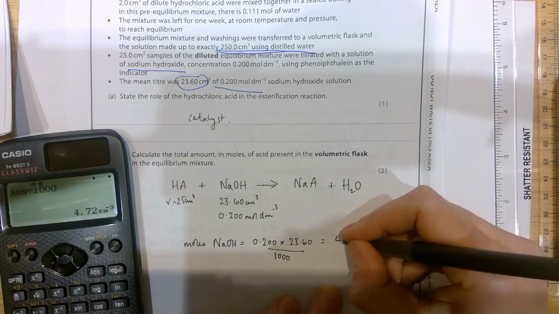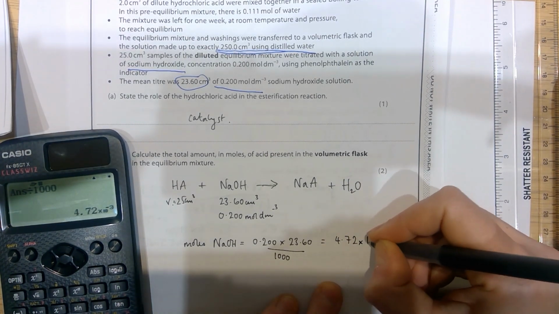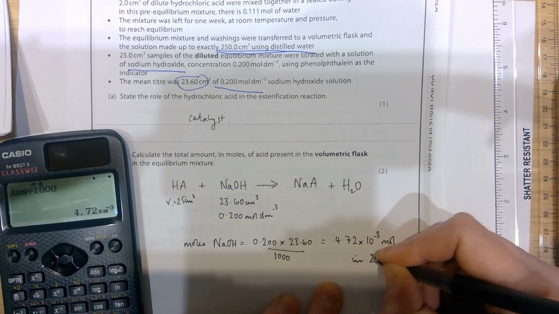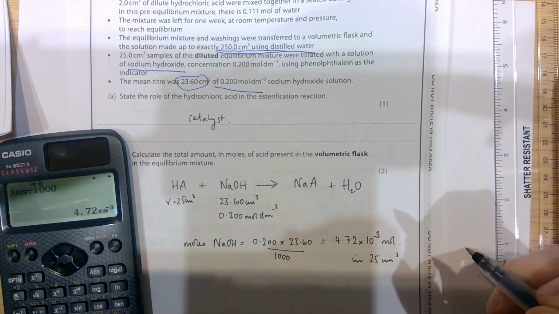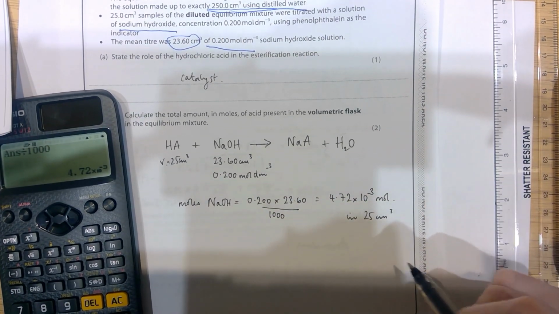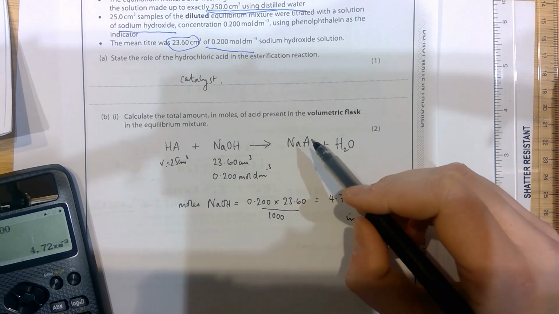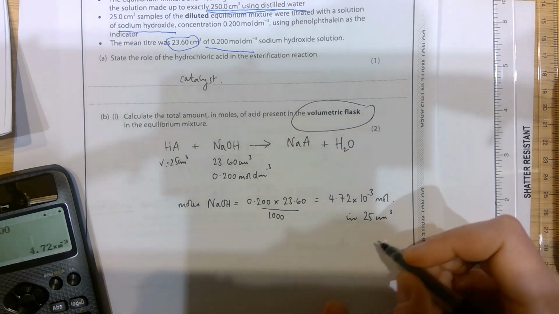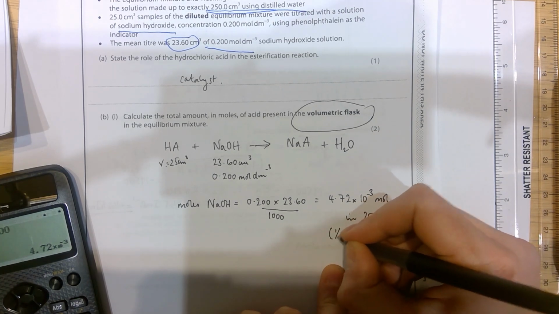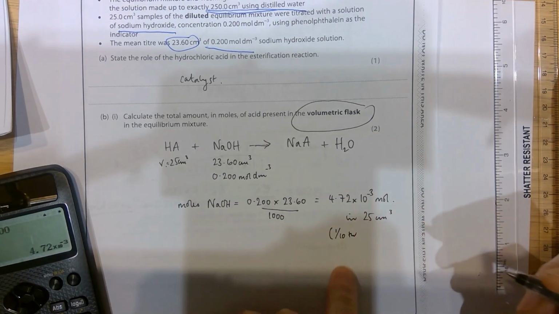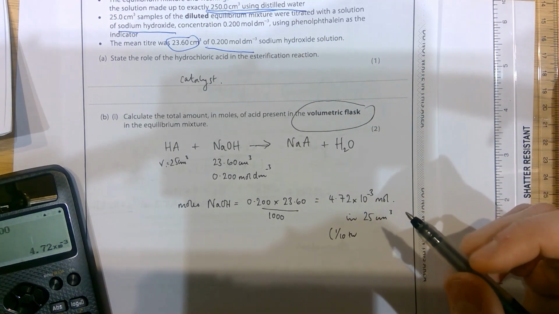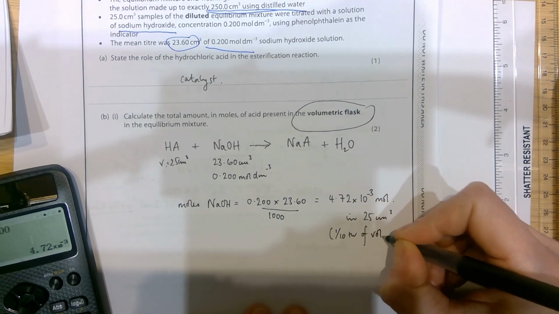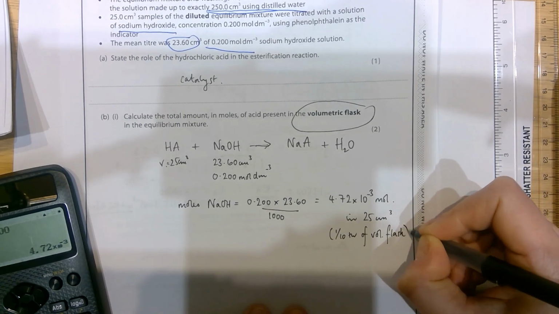And I get 4.72 times 10 to the minus 3 moles. Now that is in 25 centimeters cubed, in the aliquot of equilibrium mixture that was used. But my question says in the volumetric flask, nicely highlighted for me, so I'm not going to forget. So that's only 1/10 of the whole volumetric flask, because I was told that the volumetric flask was 250 centimeters cubed. So I just need to multiply my answer by 10 to get the final thing.